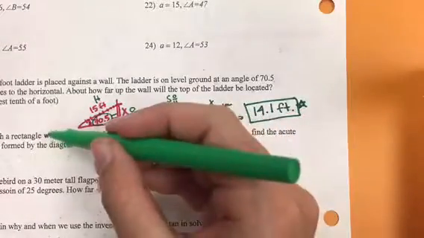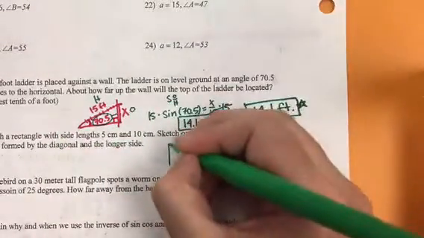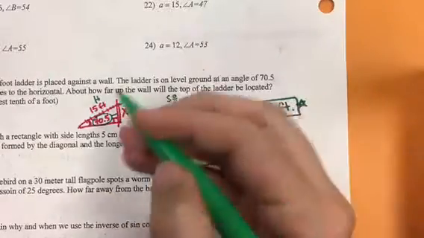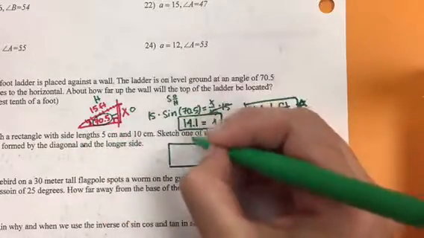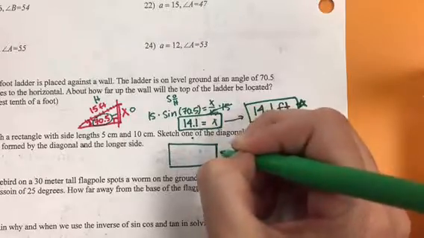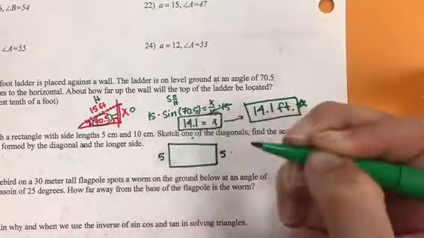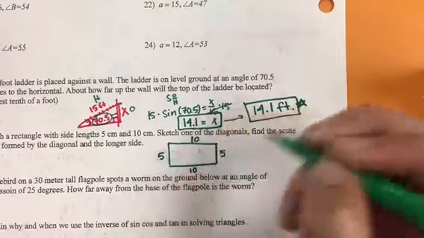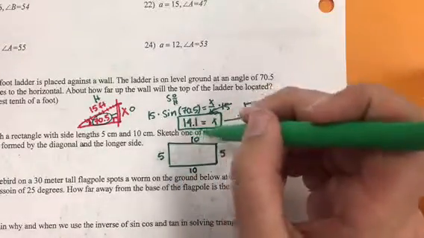26. Sketch a rectangle. There's my rectangle, with side lengths 5, 5, and 10. 10 would be the longest side. Okay. Sketch one diagonal.